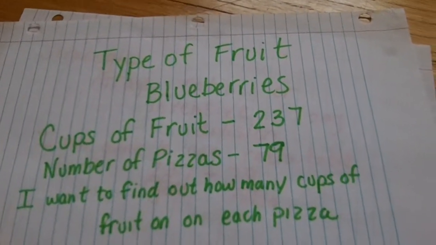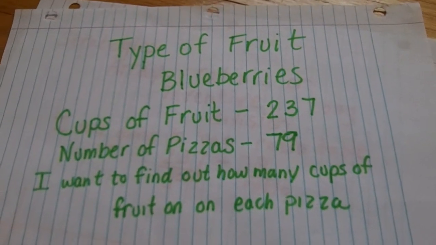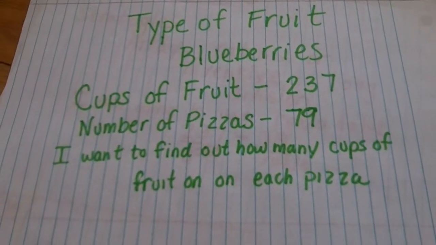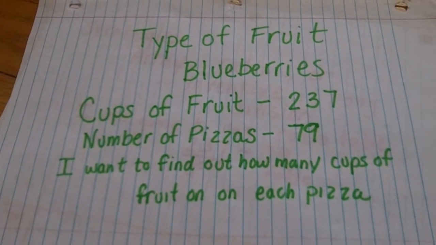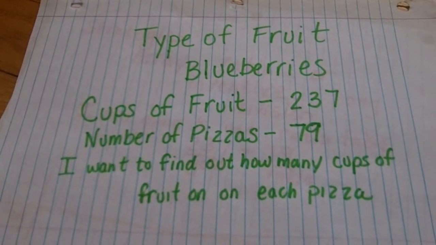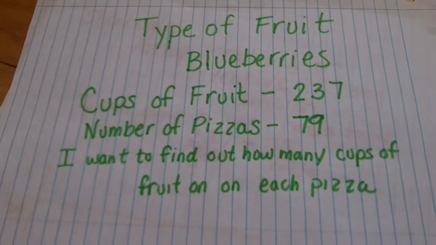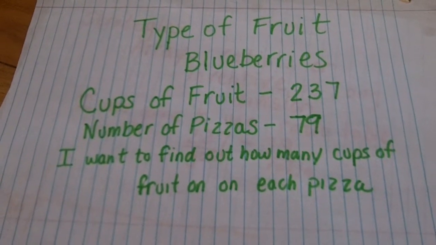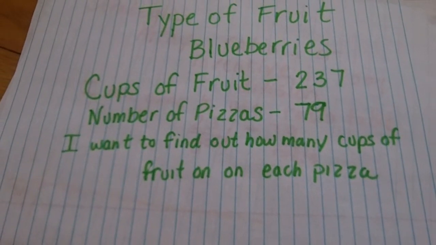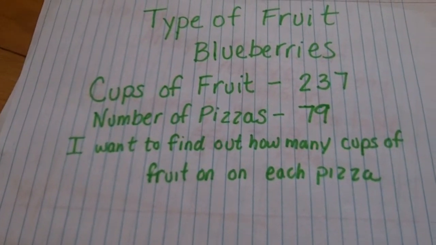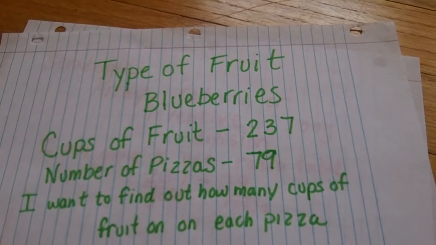The first fruit that we're going to work on is blueberries. Let's say that we have a total amount of 237 cups of blueberries, and the number of pizzas that I have is 79. I want to find out how many cups of fruit could be on each pizza.